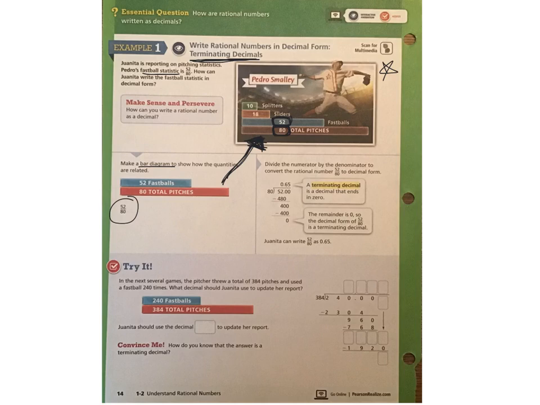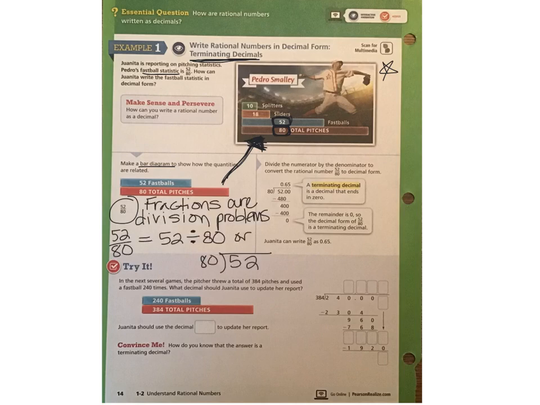But the way we change that fraction into a decimal is to divide. From your previous learnings, you should remember that fractions are actually division problems. So that fraction bar that separates your numerator and denominator actually serves a purpose. It is a division sign. So 52/80 actually means 52 divided by 80, or if you write the long division version, like I did right here, and the one that we're going to solve up here in the next step, the 52 goes underneath that division bar, and the 80 goes on the outside.